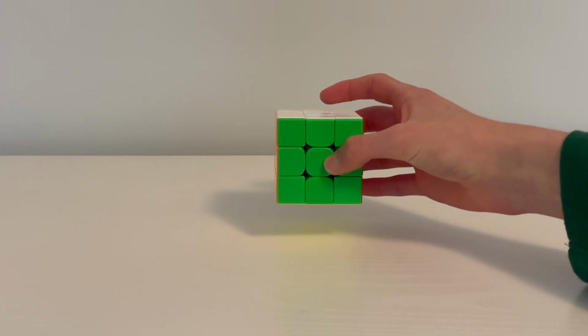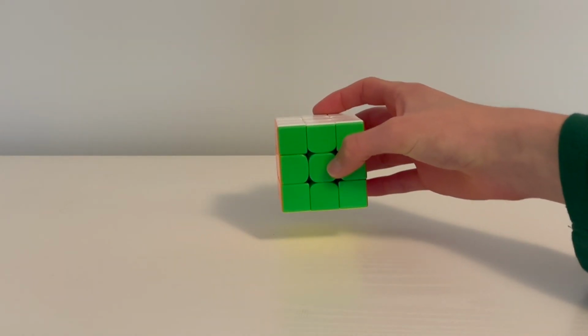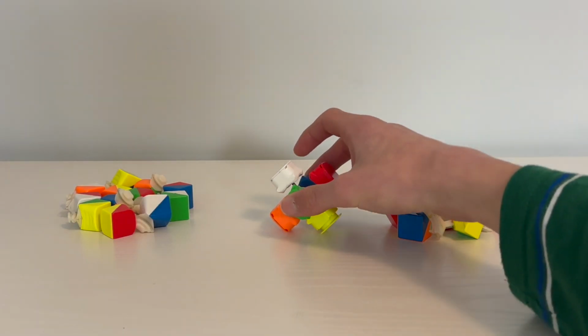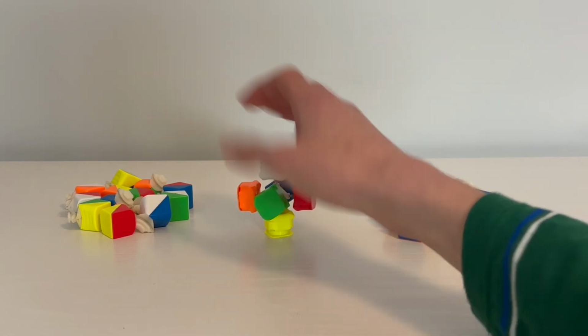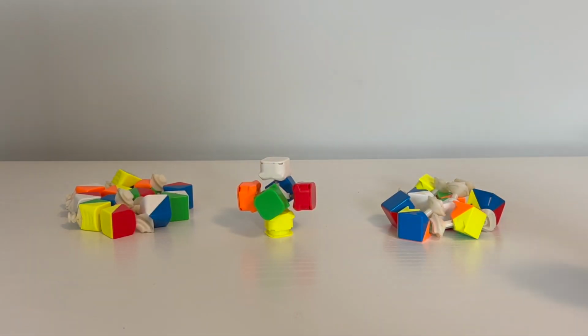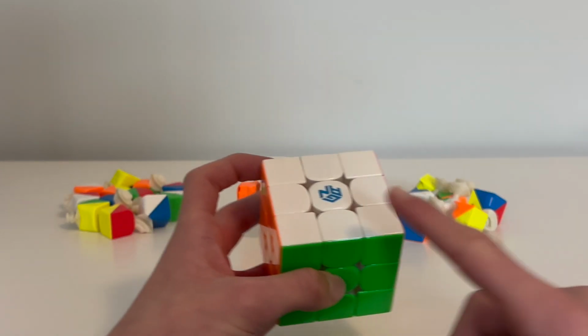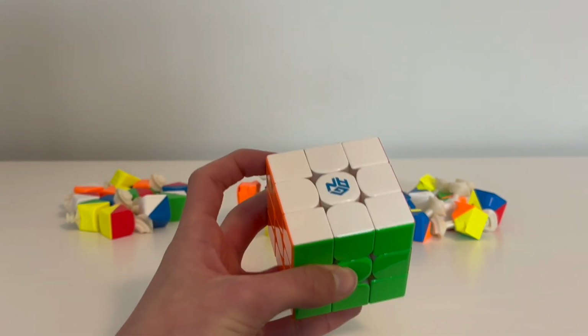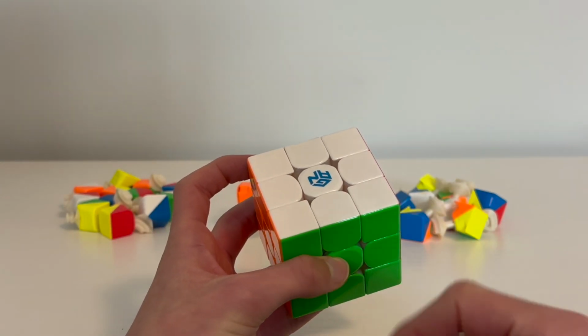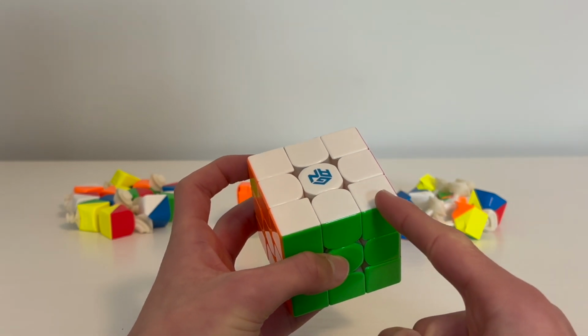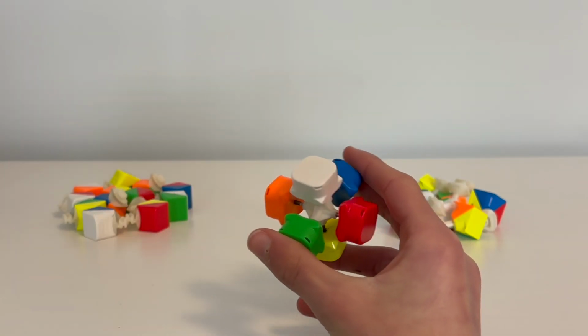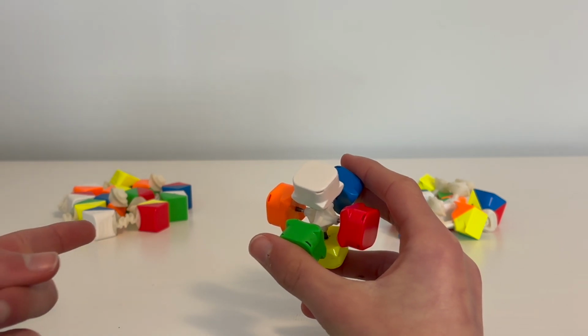But first, let's start with the basics, the 3x3. The way we will calculate this is by first splitting it up into different piece types: centers, edges, and corners. We can do this because these pieces will never switch spots with each other. There will never be a corner here, and there will never be an edge here. Centers are fixed in place and won't add anything, so let's start with edges.